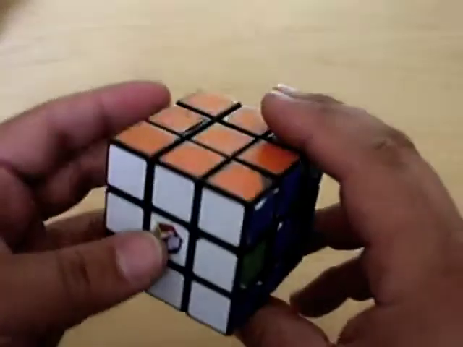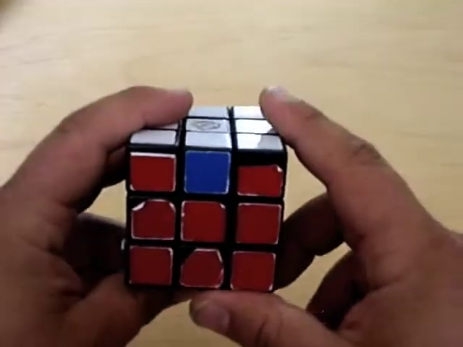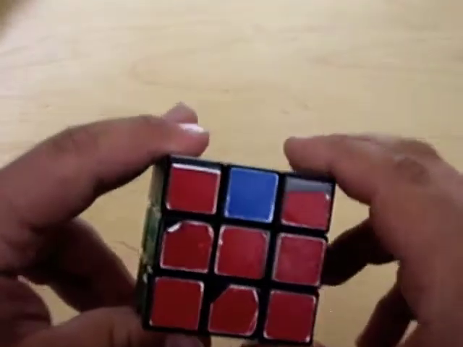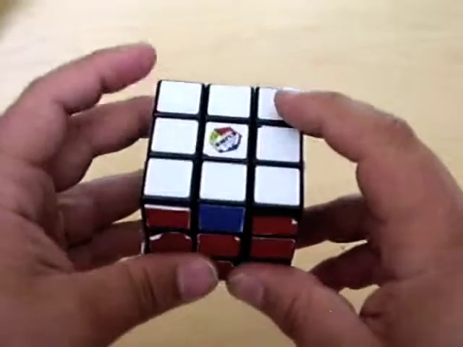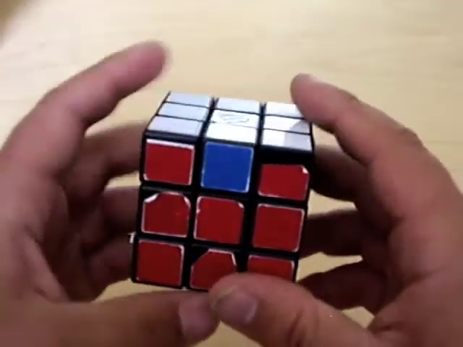So hopefully you're this far. My guess is that if you're this far, it's probably because you've been playing with this thing for a long time now, for at least a number of hours. It just takes a while to figure out how to do this. This is the last algorithm.